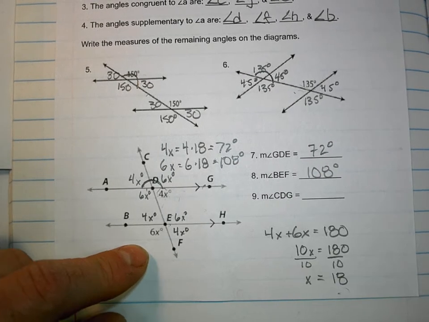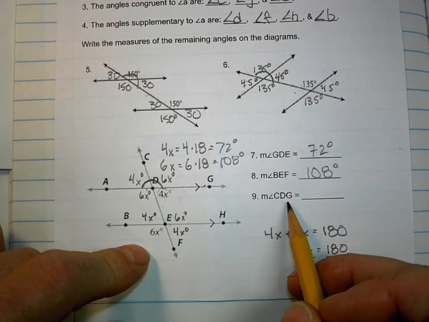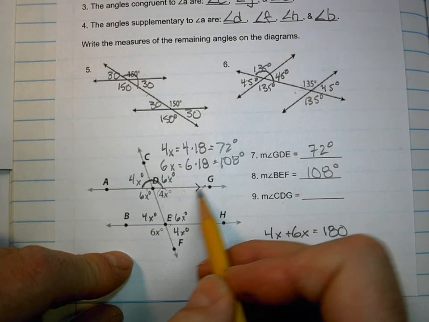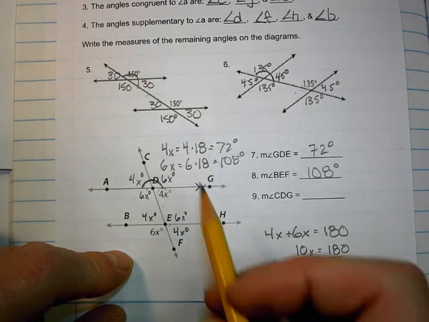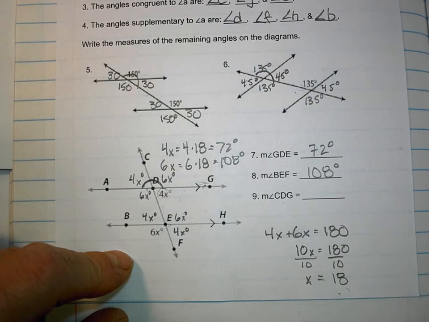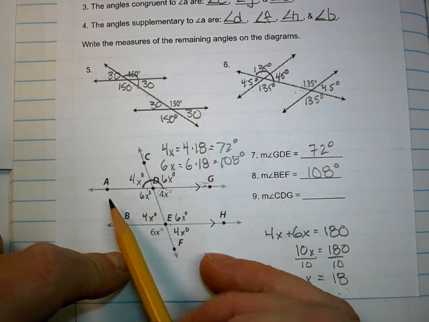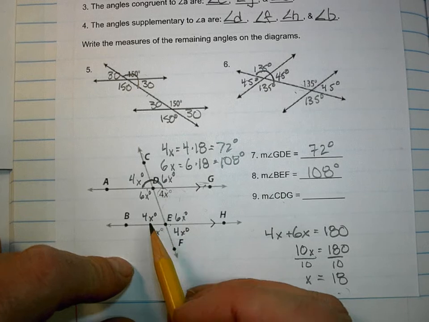All right, Rainey. How about the measure of angle CDG? What does it equal? Did I lose a lot of people there? You lost every single person. All right, let's go back to this. Let's go to homework now. You guys got to listen.